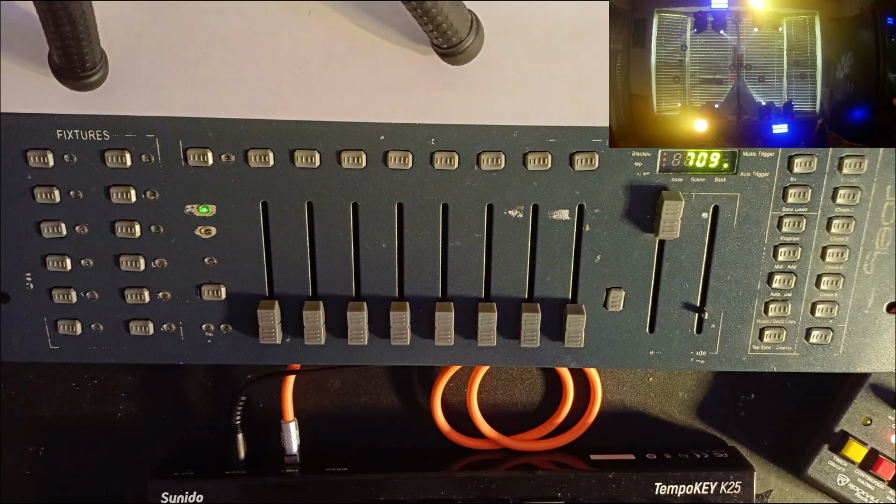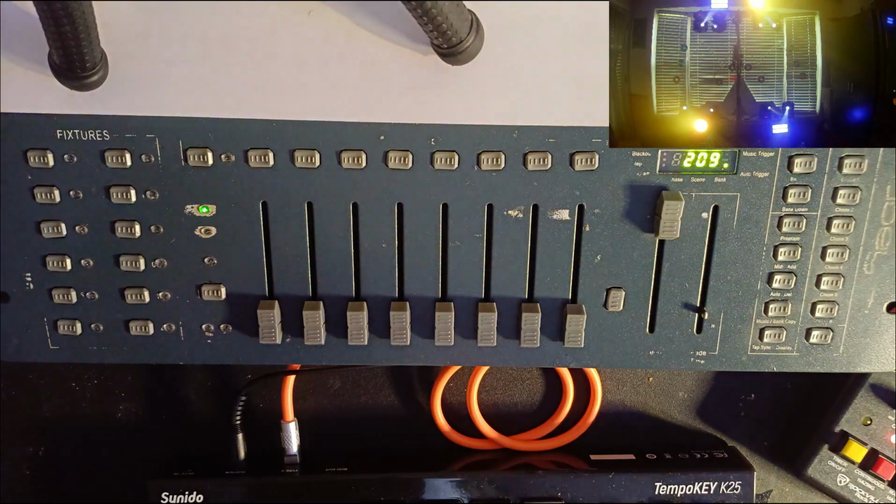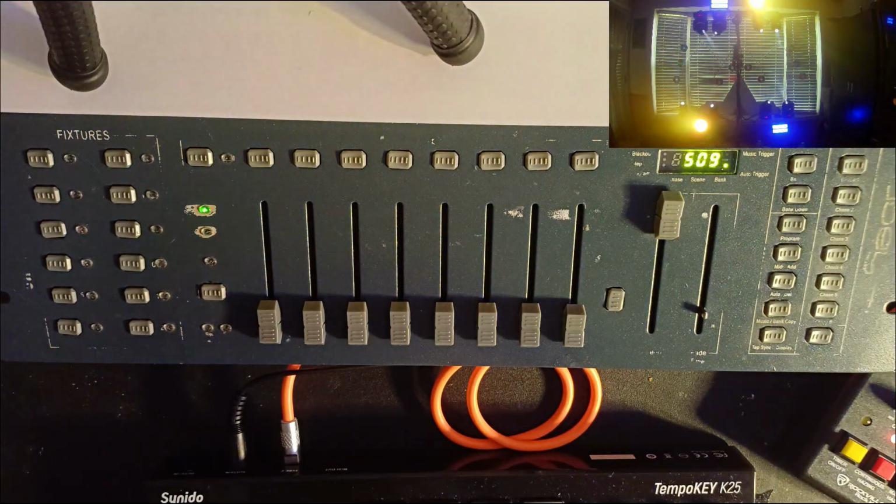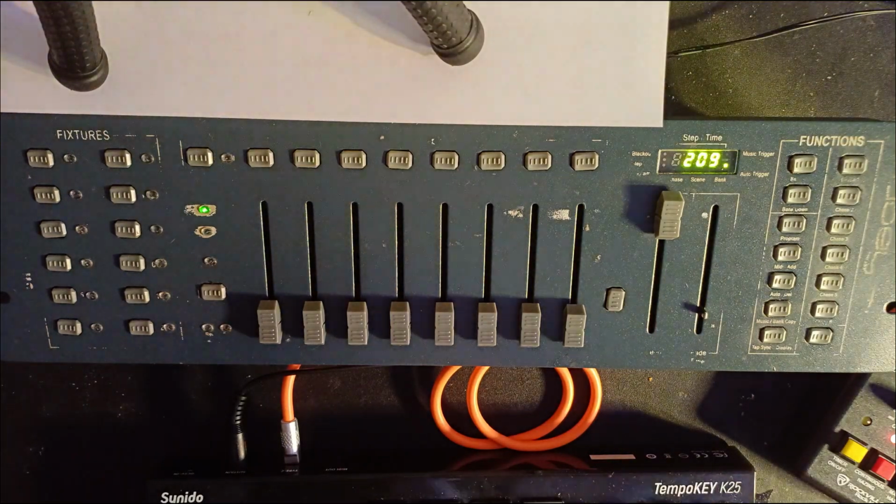That's just a quick tutorial on how to build chases, how I do it. This might be the wrong way or the right way, but it doesn't matter because I do it this way for my light shows. And so, yeah, thank you guys so much for watching.